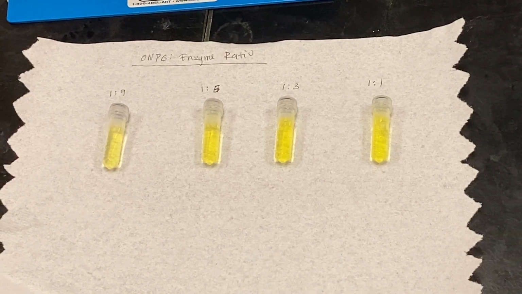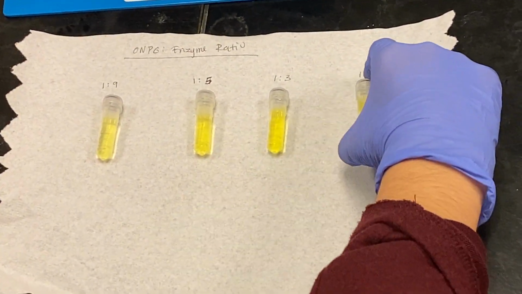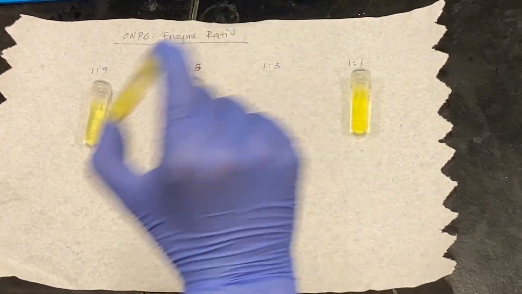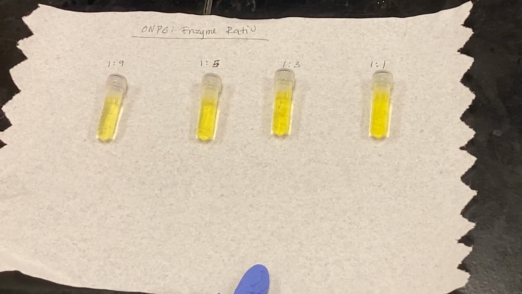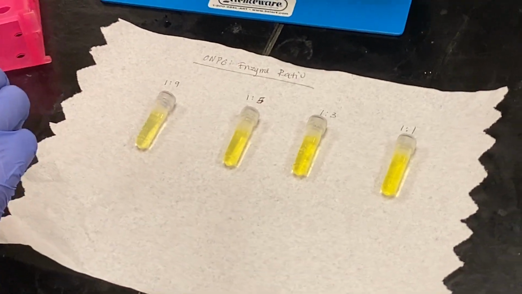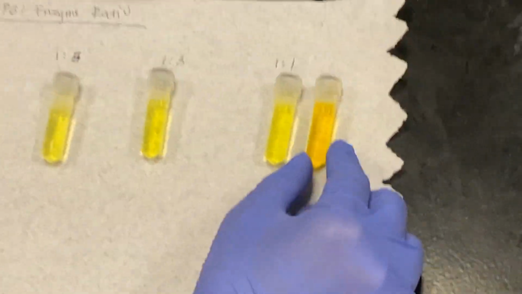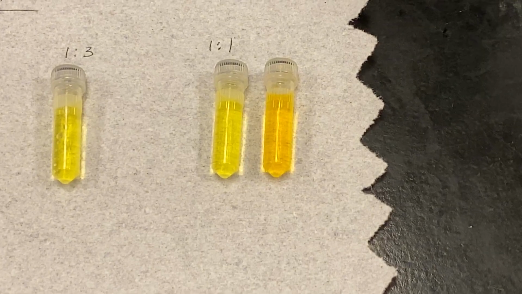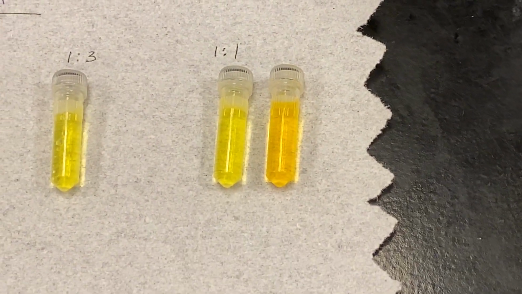So some of your groups might have different enzyme to ONPG ratios. So as an example, one that I did earlier, so this is a 1-to-1 ratio in about 30 minutes. So it took about 30 minutes to get to this yellow.